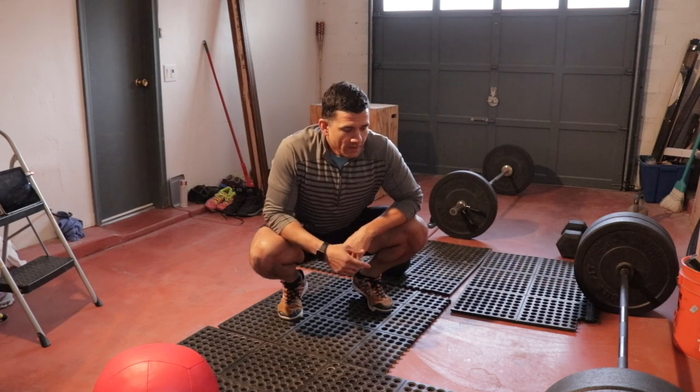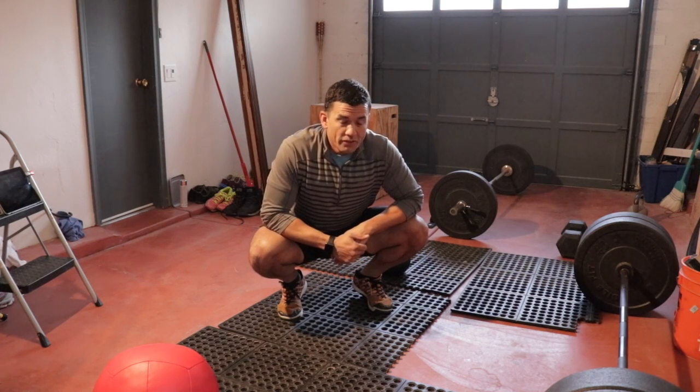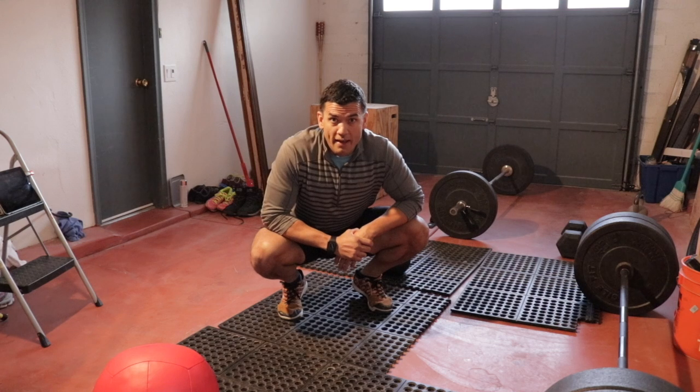So try that stuff out. Maybe you do those hip mobs. I'd say try and do it, if you don't have a band, for about 5 minutes. If you have a band, you can do it for 2 or 3 minutes, okay?